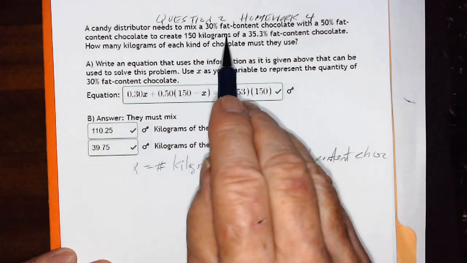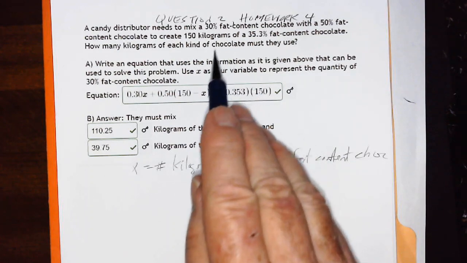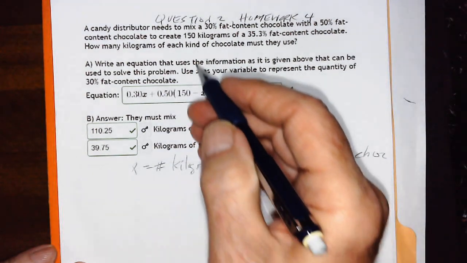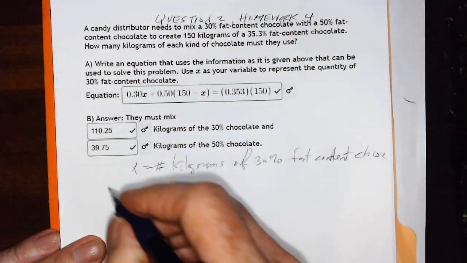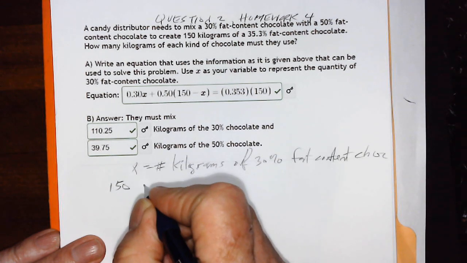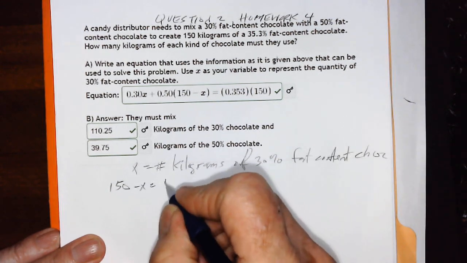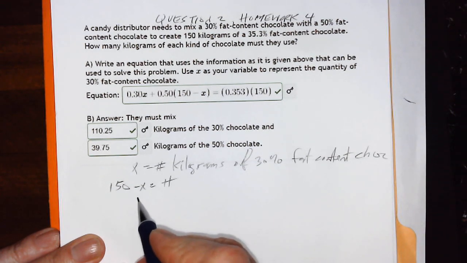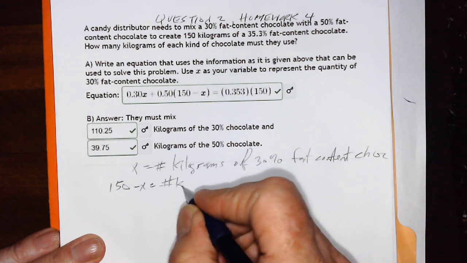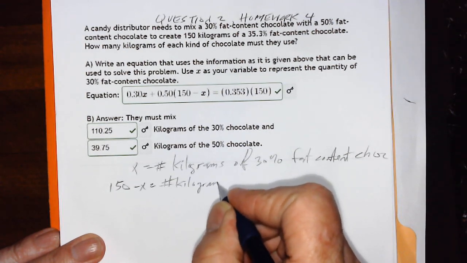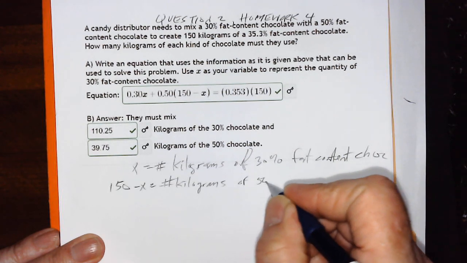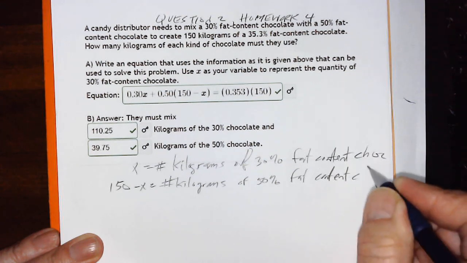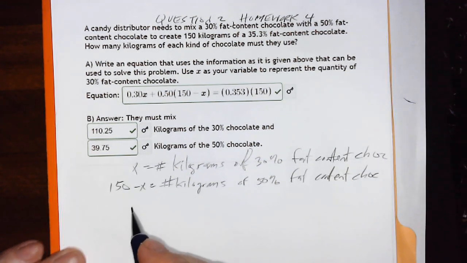In other words, we can combine a container of 30% plus a container of 50%, and we're going to end up with 150 kilograms. That means if x is the number of kilograms of 30% fat content chocolate, then 150 minus x is the number of kilograms of the other kind, the 50% fat content. You put them both together, you get 150 kilograms.